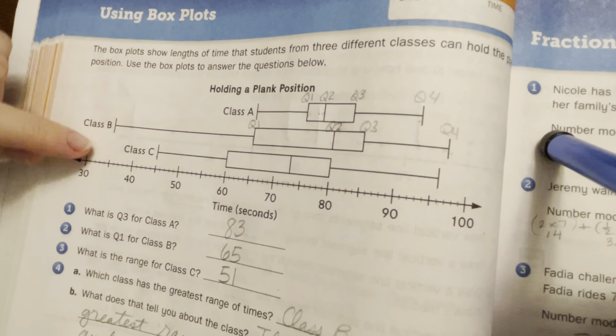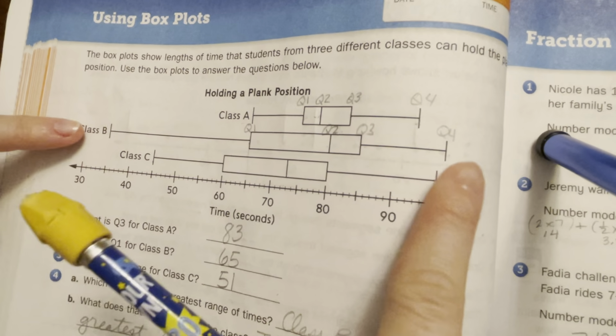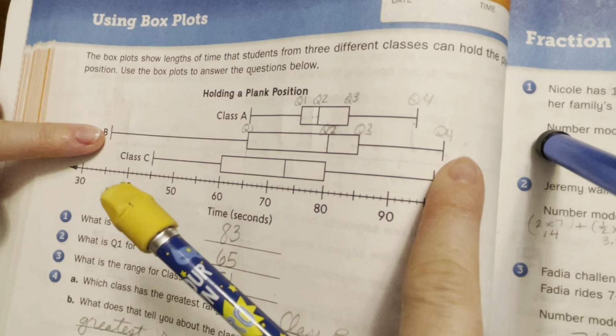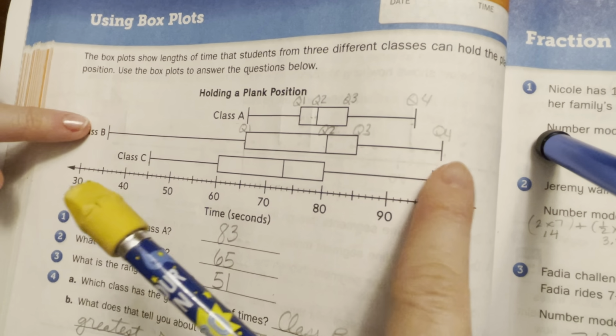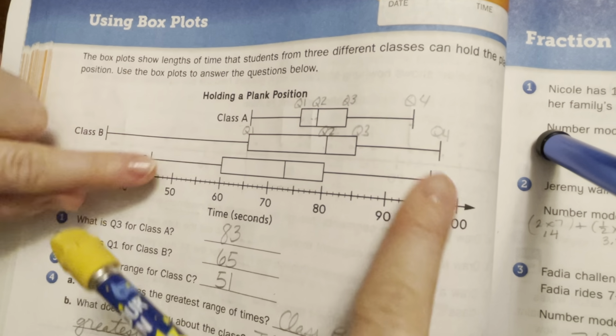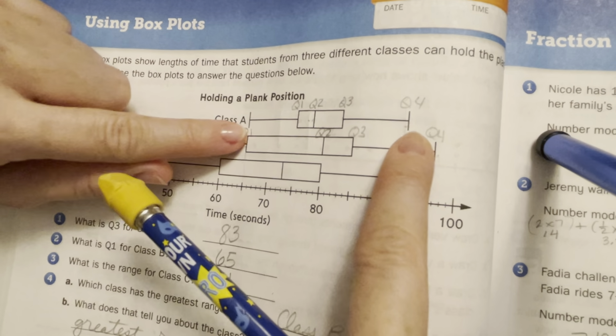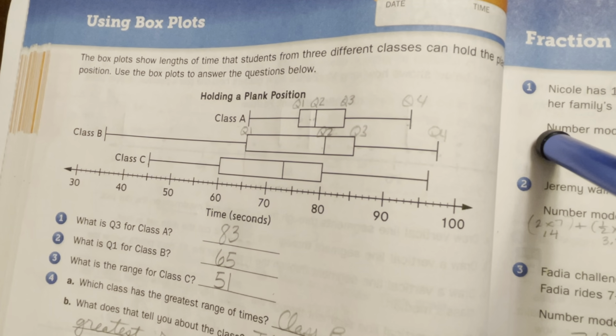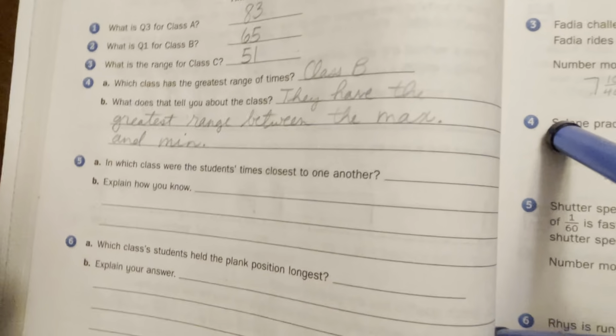And again, we can look visually. So class B had the biggest range. So for the class closest together, we can look for the visual of here's class C versus class A. So it's going to be class A.